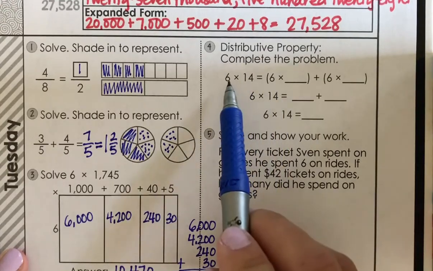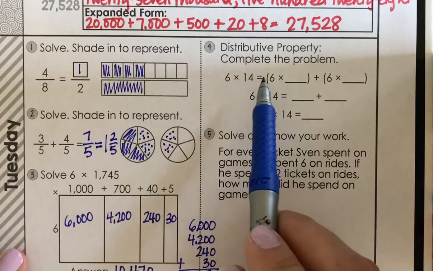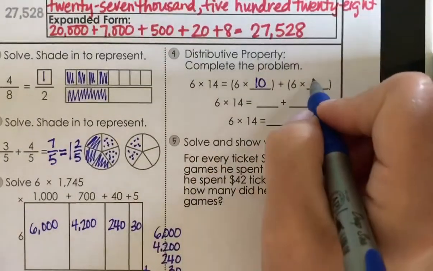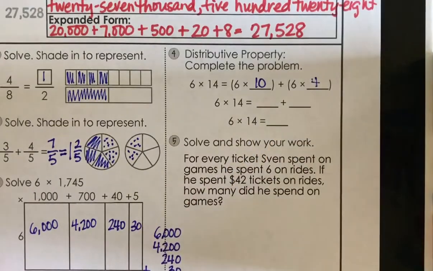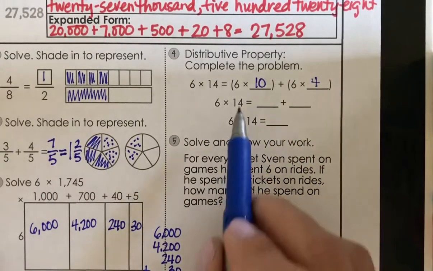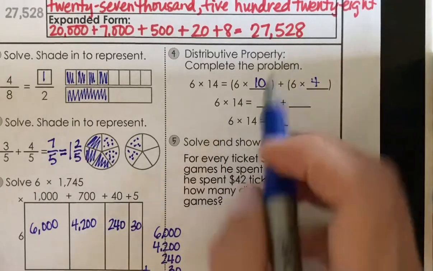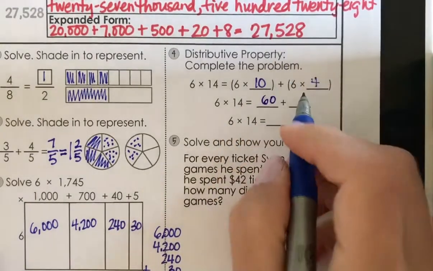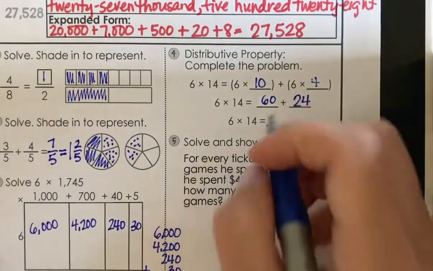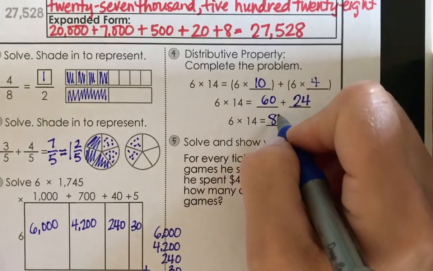So I'm going to start by doing 6 times 14 is equal to 6 times 10 plus 6 times 4. So now I have 2 smaller multiplication problems to make this mental math a little easier. So we'll keep going. 6 times 10 is 60. 6 times 4 is 24. So 6 times 14 is equal to 84.